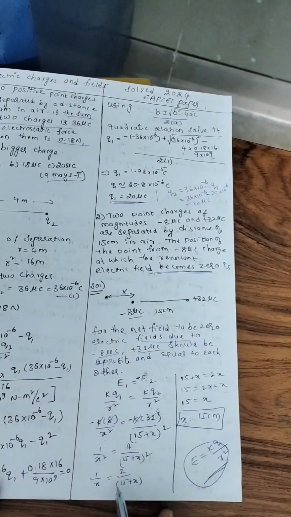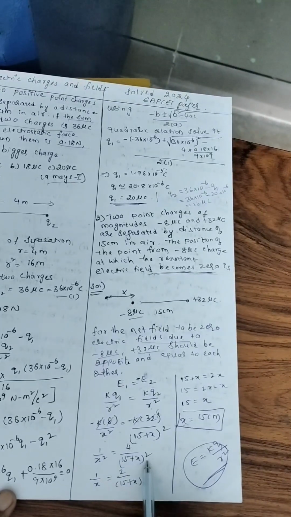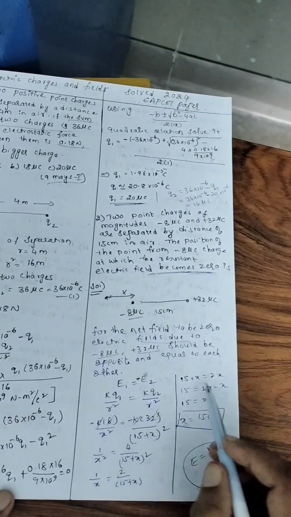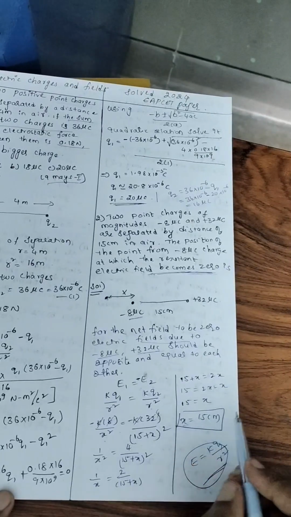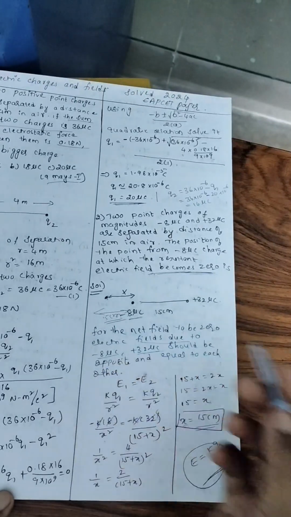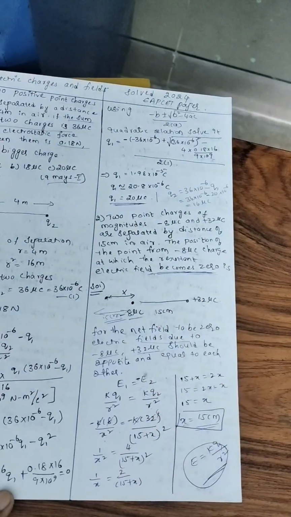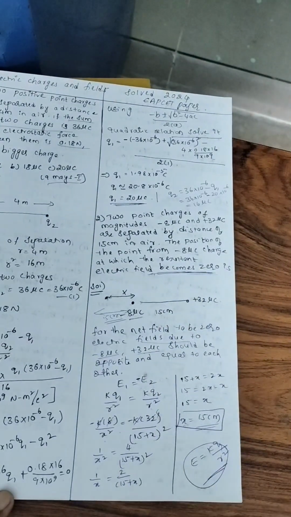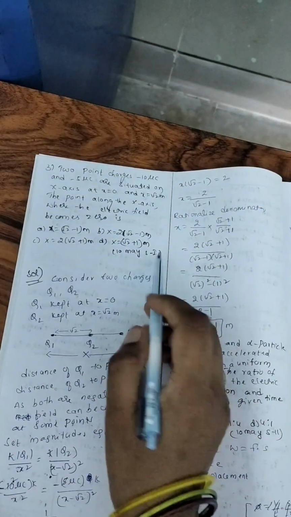Now square rooting, 1 by x is equal to 2 by (15 plus x). Now cross multiplication, 15 plus x is equal to 2x, 15 is equal to 2x minus x, equal to 15 centimeter. So here also the position of the particle must be at 15 centimeter from minus 8 microcoulomb such that electric field becomes 0. Hope you understood. Now let us move to the next question. Alright.